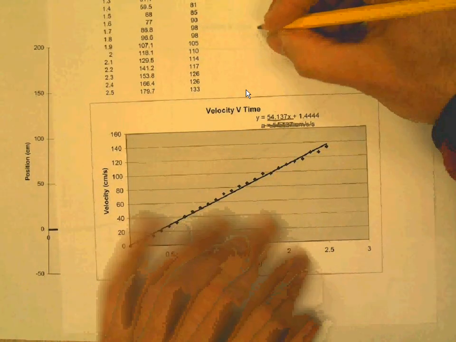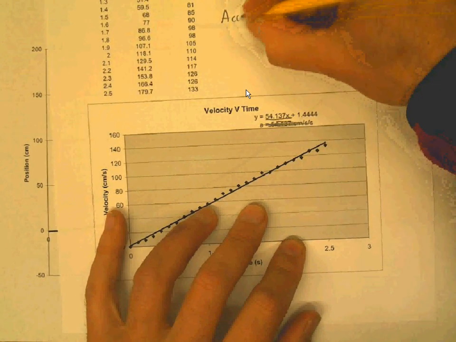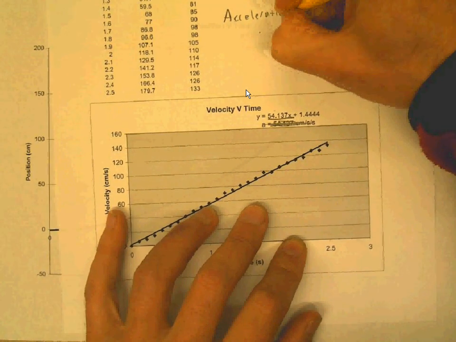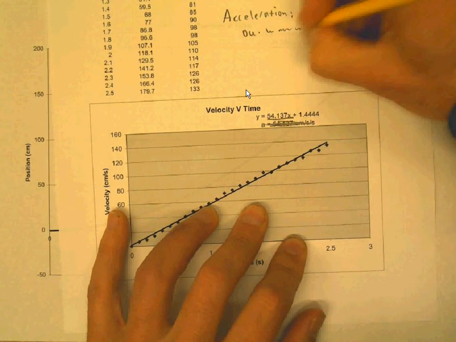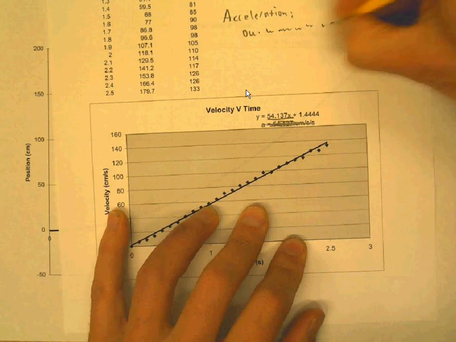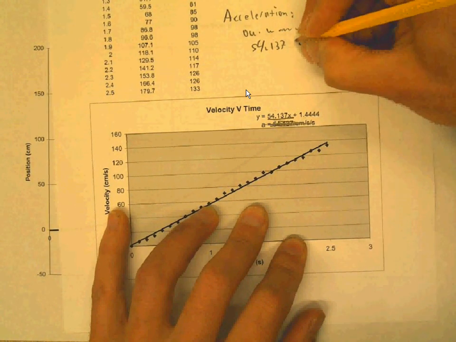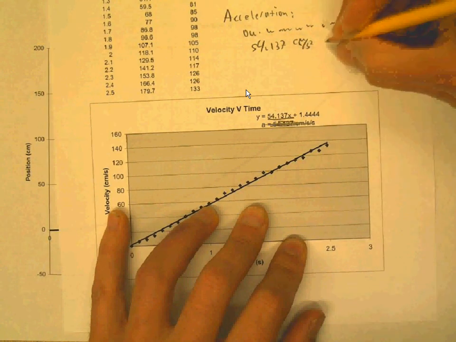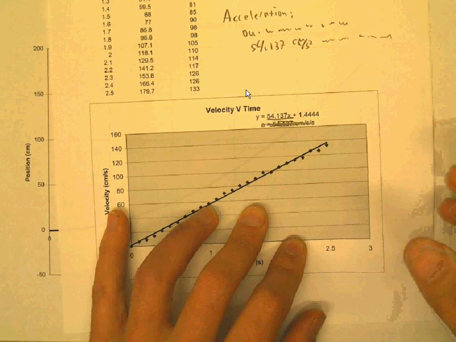So I'm going to write a little sentence here. Acceleration: on the velocity versus time graph, the slope was 54.137, and this is centimeters per second squared, by the way. This is the acceleration, okay? So that's pretty easy, but now we need to write a sentence about what it is on the other graph.